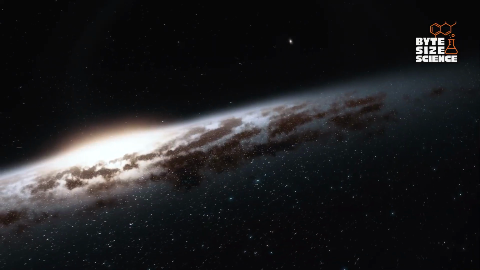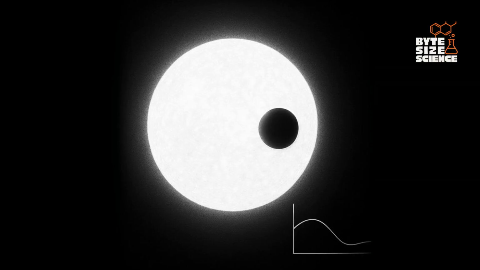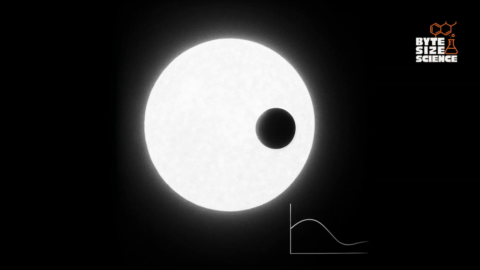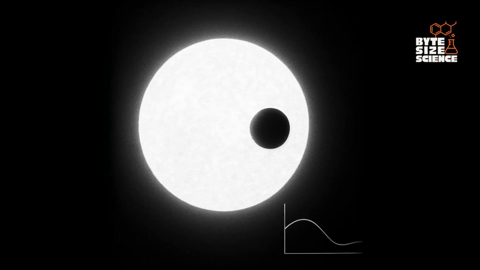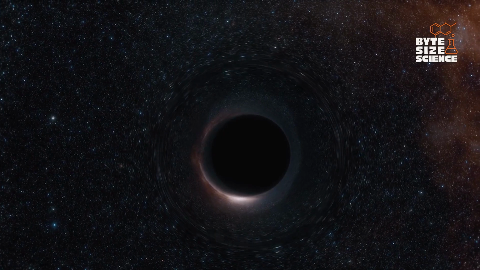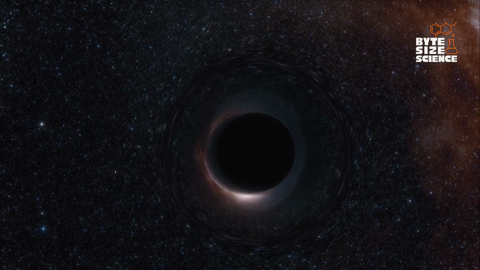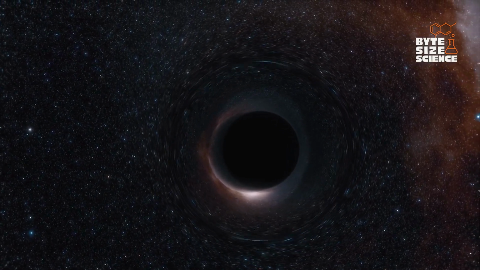In space, shadows tell big stories. The transit method detects exoplanets by measuring the tiny dip in a star's brightness when a planet crosses in front. Even black holes cast shadows, a dark zone where light can't escape, surrounded by a photon ring from bent light.